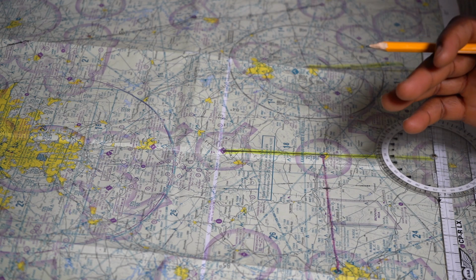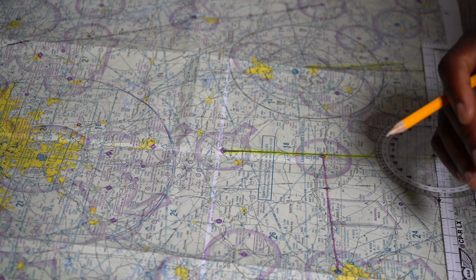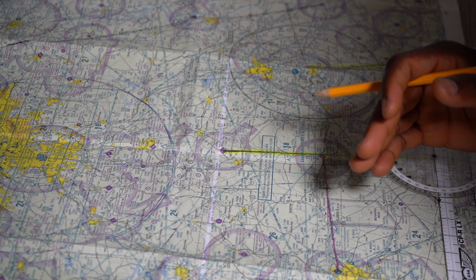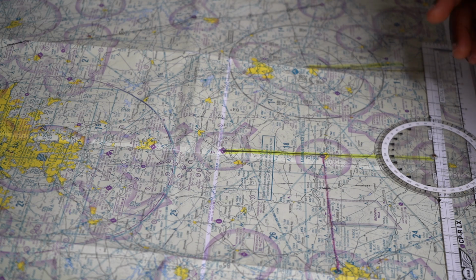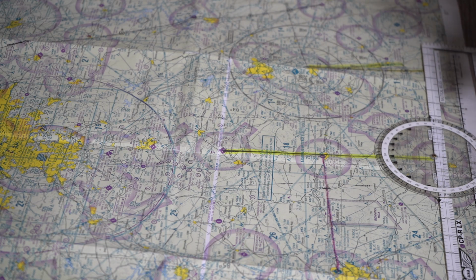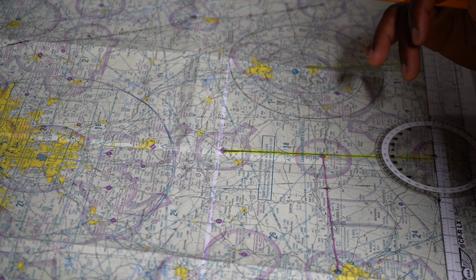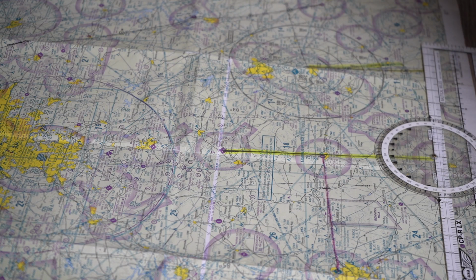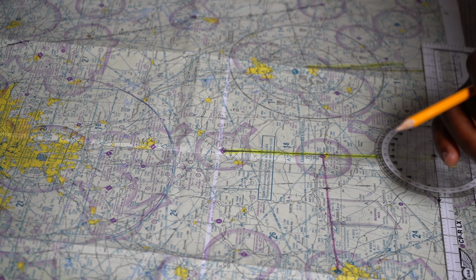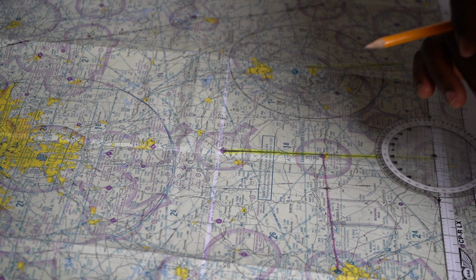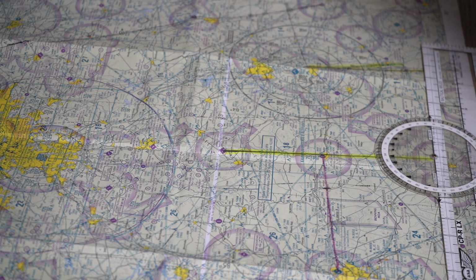Line of longitude runs north to south. Line of latitude runs east to west. So the horizontal line is your line of latitude, and the vertical line on your sectional is your line of longitude. On your router, you have a horizontal line, right?